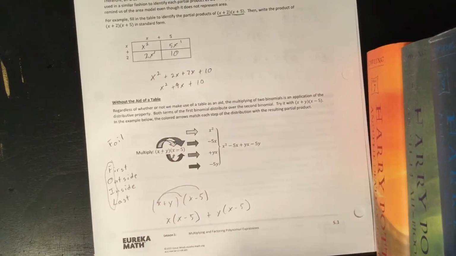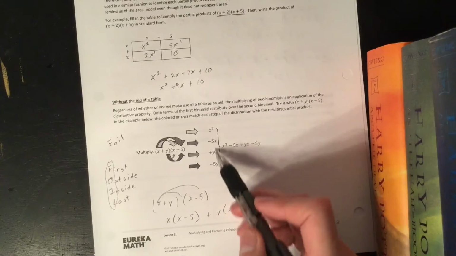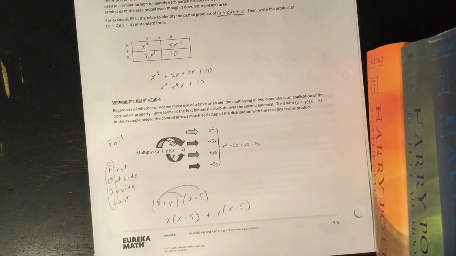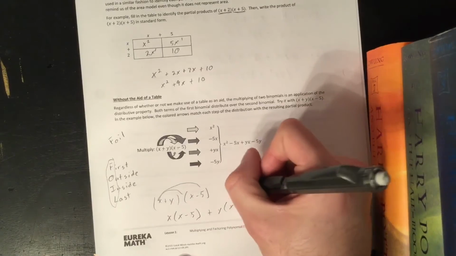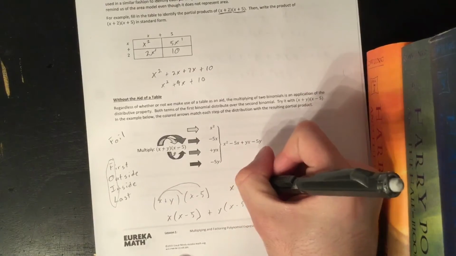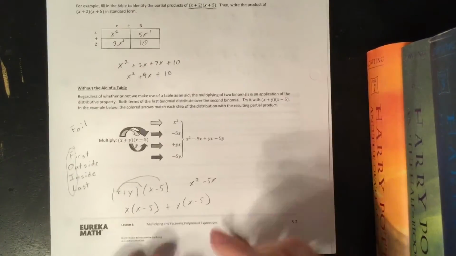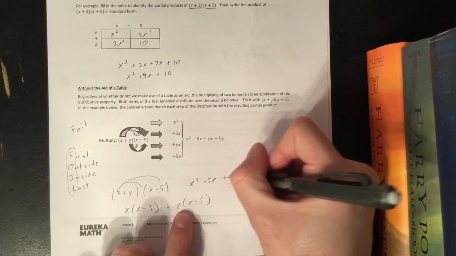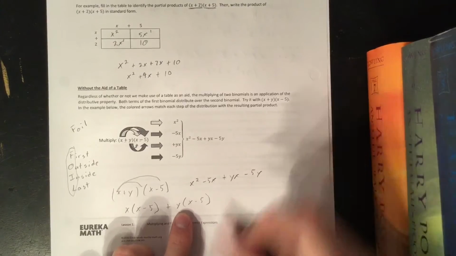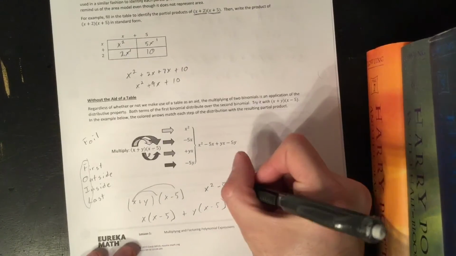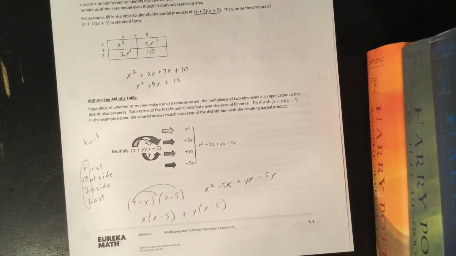Either way works, just make sure that you write them out correctly. If we were to finish this one down here, I'm just going to write it up here on the side: x squared minus 5x, and this one's going to be plus y times x minus 5y. For this one, there's nothing you can combine. You would just leave it like this.